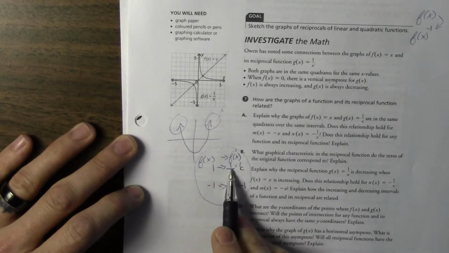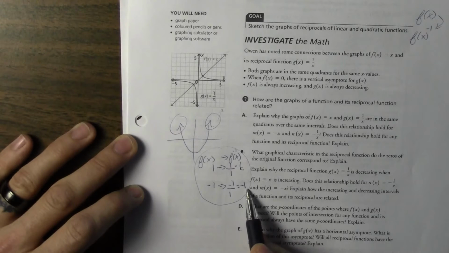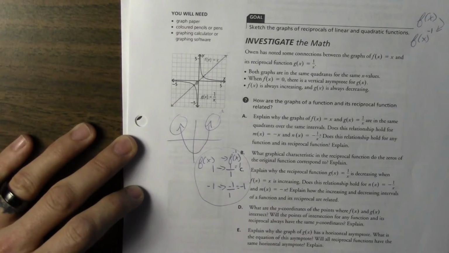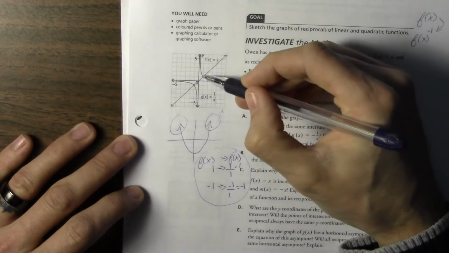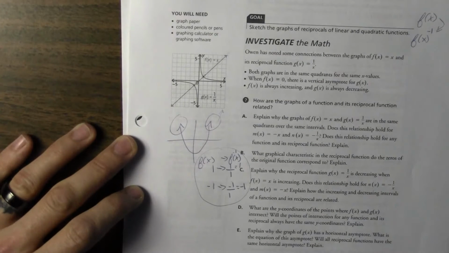When you take 1, you take the reciprocal, it's still 1. Take the reciprocal of -1, it's still -1. We know 1 is the only number that has that property, right? So that's why you have an intersection point at y equals +1 and y equals -1. Does that make sense?